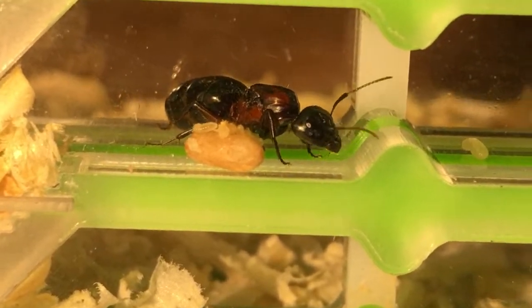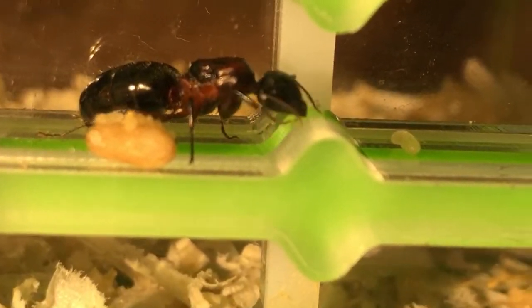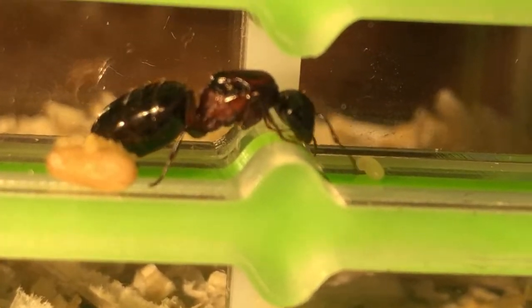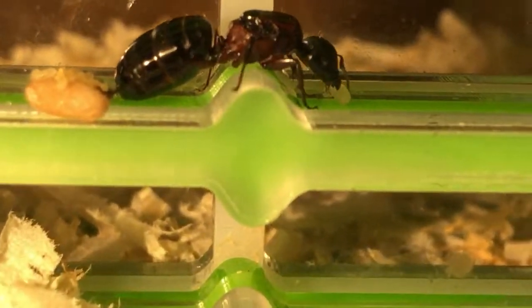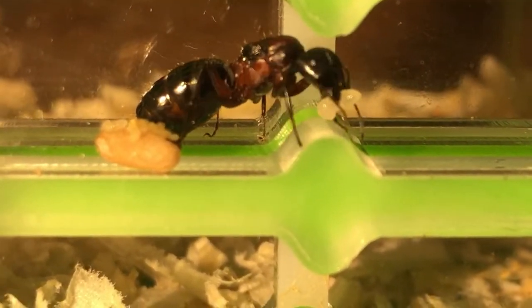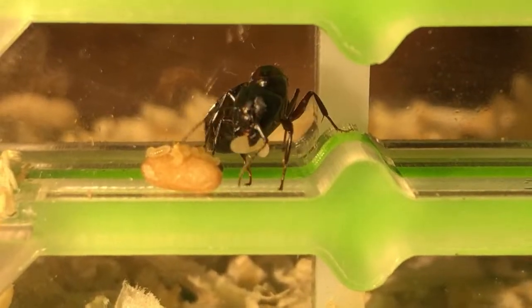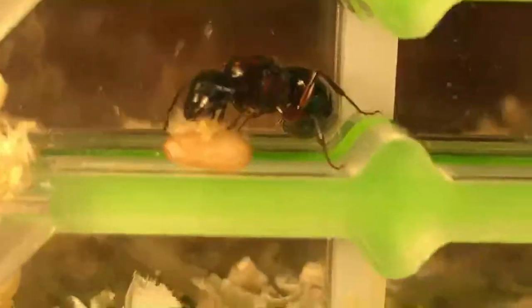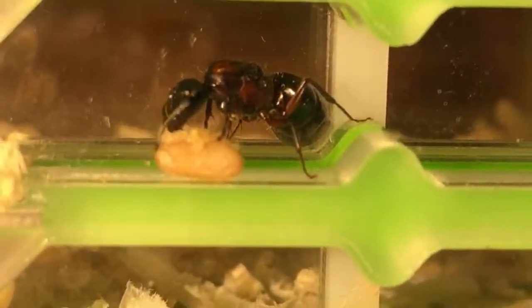I'm really not sure. Or maybe it's like humans, you know, we don't decide if we get a boy or a girl, we just go with the flow. But it would be pretty cool if the queen could decide and make soldiers or alates. Alates being the princes and princesses that will one day reproduce.